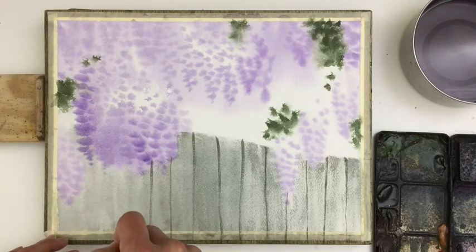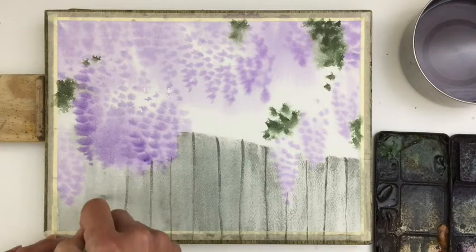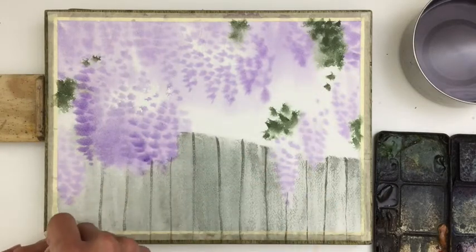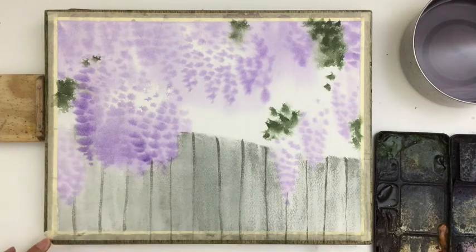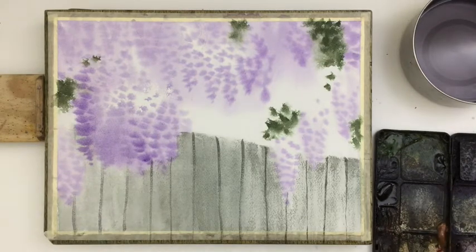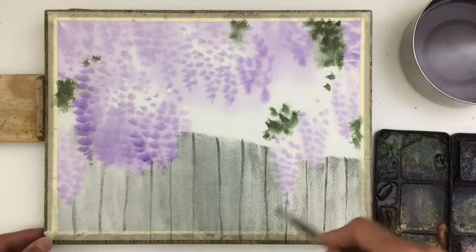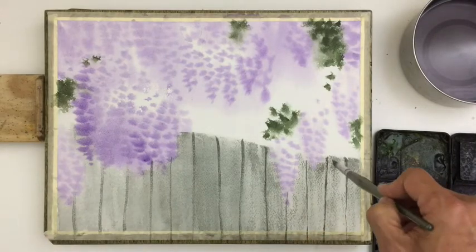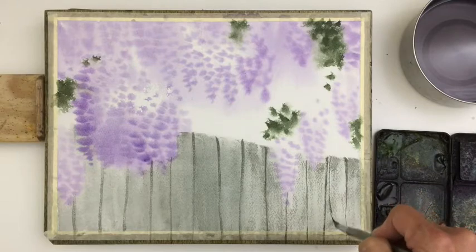Or you can go backward and soften it, that's even better. After that, usually you get some texture on the green.